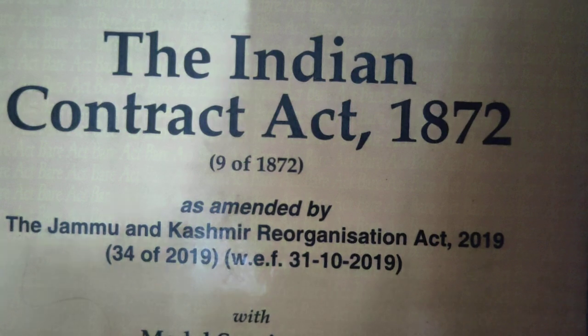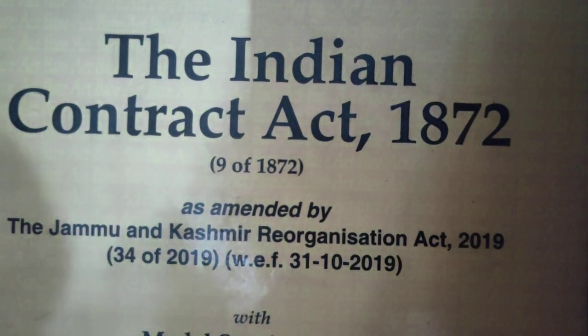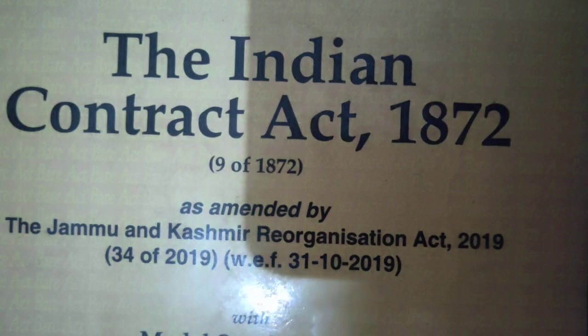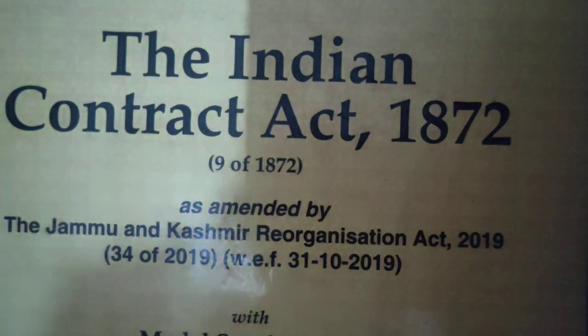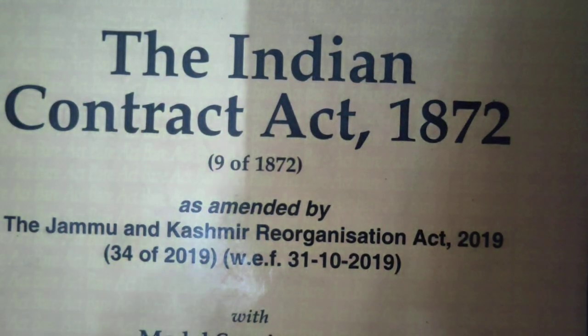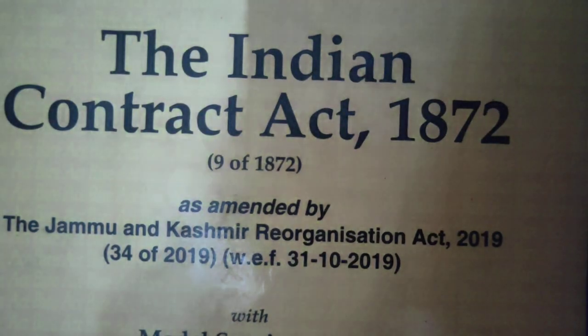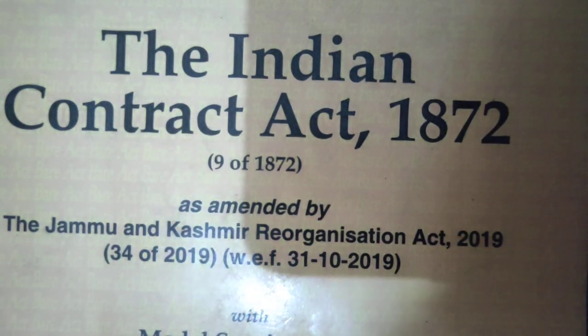The Indian Contract Act was enacted by the Britishers because India was under British rule at that time. It was enacted in the year 1872, on the date 25th April, and it was enforced on 1st September 1872. It became applicable to all the Indians in the year 2019 after the Jammu and Kashmir Reorganization Act 2019.